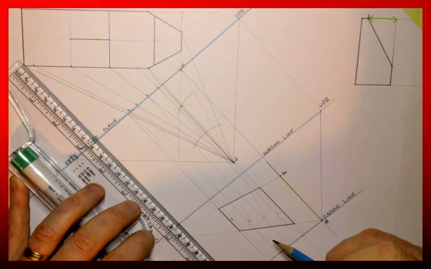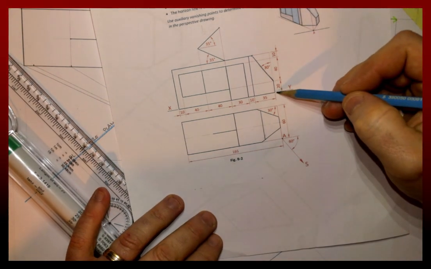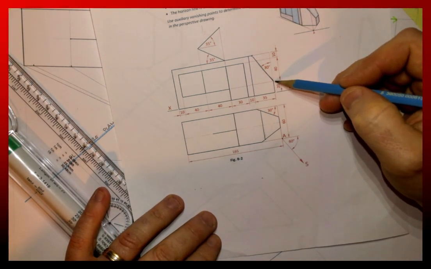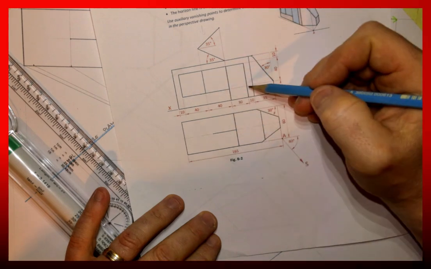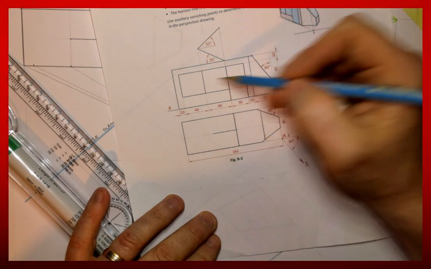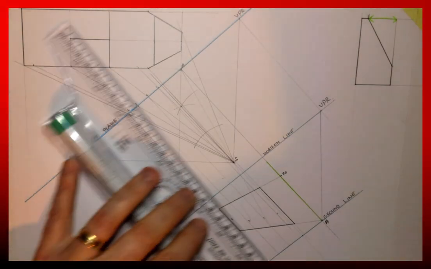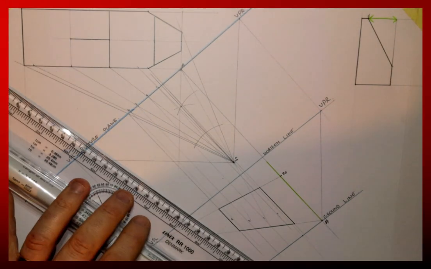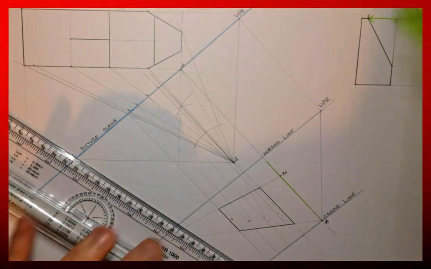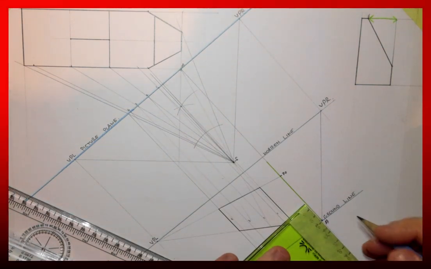Now I'm going to put in the heights for those. You can see how my drawing tells me the elevation from the ground up: it's 20 to the bottom line of the windows, and then it's another 40 from there up to the top of all of those. The door obviously runs down to the ground each time. So I can just put in the heights for those now.